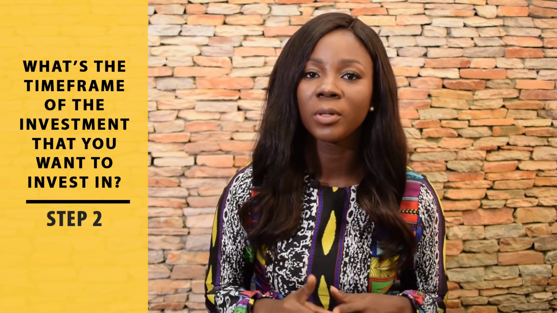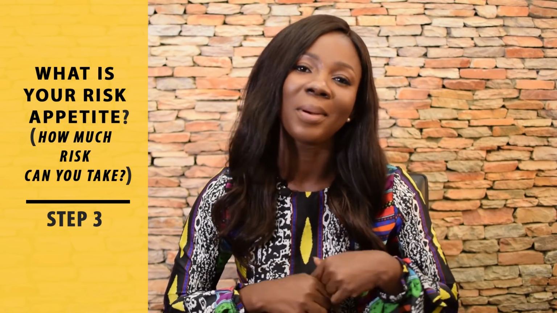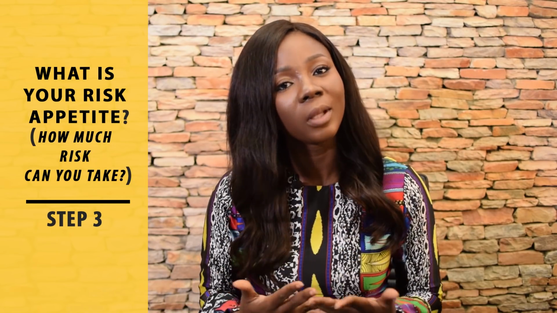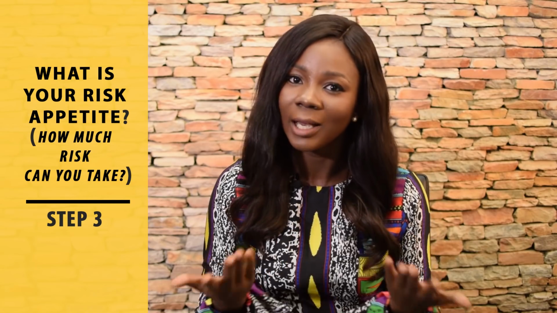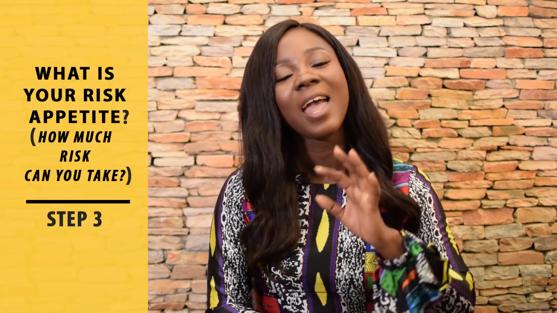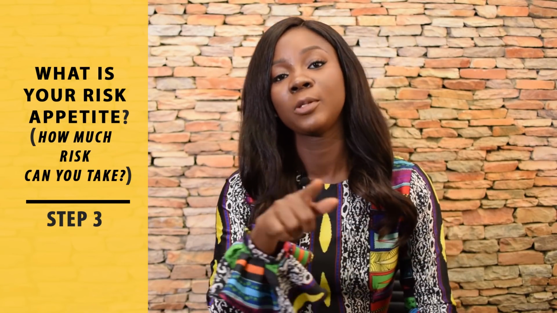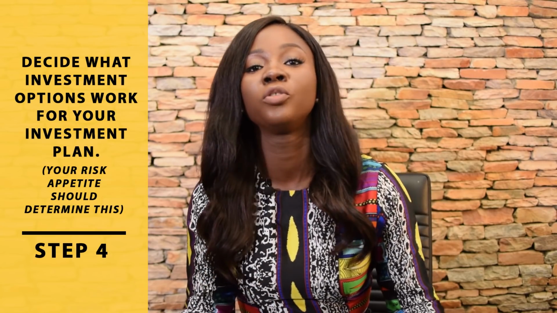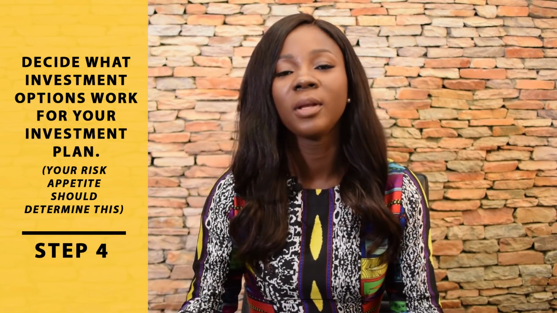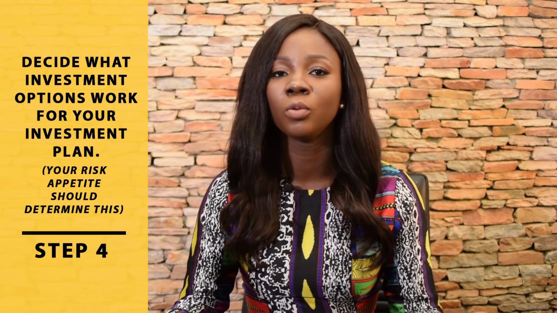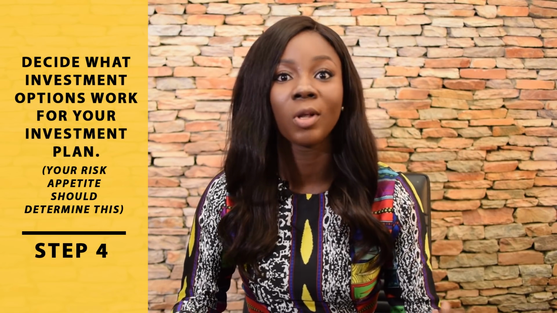Third thing that is very important for you to know is what is your risk appetite. Don't go and invest in something that your heart cannot take, or don't get into trouble, all right? And the final step which your risk appetite will determine is the investment option you should stick to. There are so many investment options. Don't think that you have to stick to only one type of option because that's what you've always done all your life, right? Try out some new things.